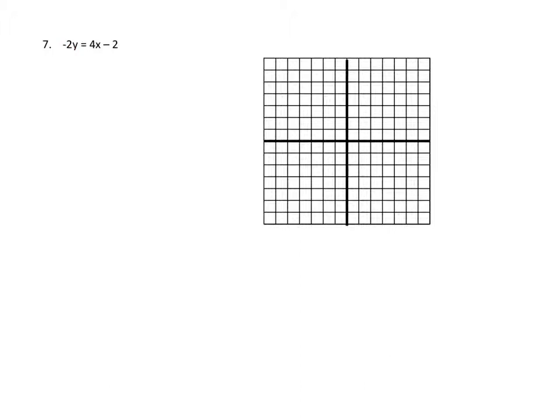Since it's negative 2 times y, I divide both sides by negative 2, everything. So this cancels, and I get y by itself. Here, 4 divided by negative 2 is negative 2. And then here, negative 2 divided by negative 2, well, that's positive 1. Negatives cancel out. So just like that, we get y by itself.